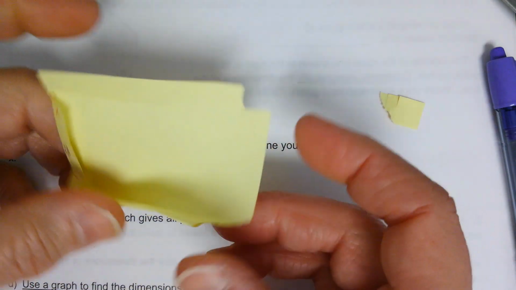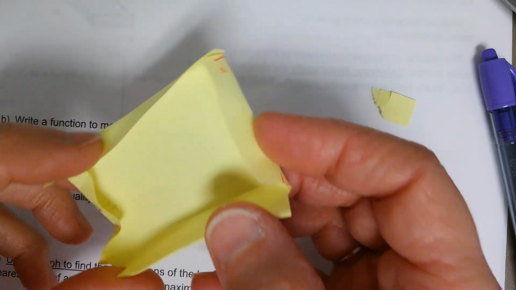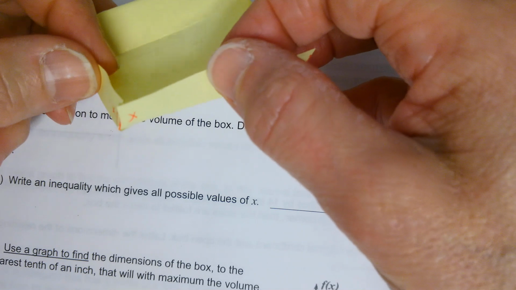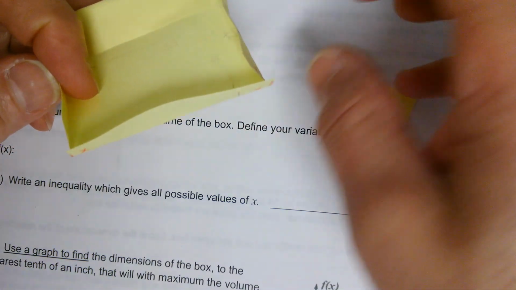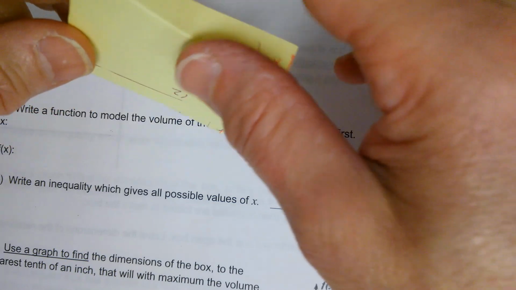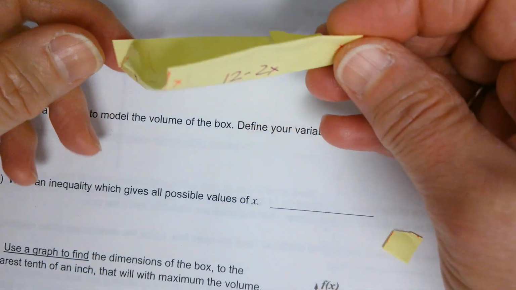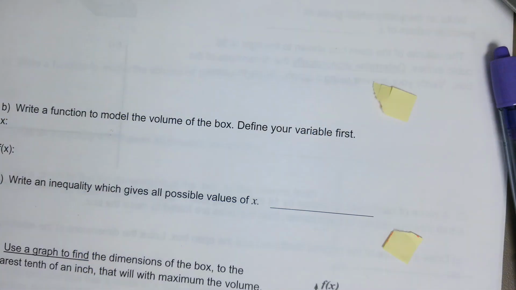And you can see, once I get it folded up, okay, what's the height of our box? The height of our box is x. Right? The height of our box is x, and what was originally 12 is now the dimension 12 minus 2x, and what was originally 10 is now 10 minus 2x.